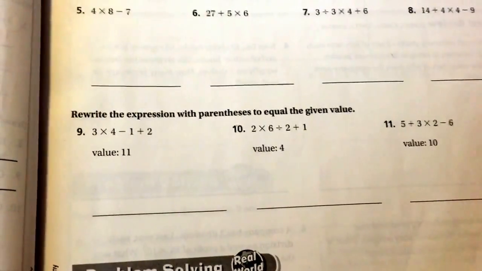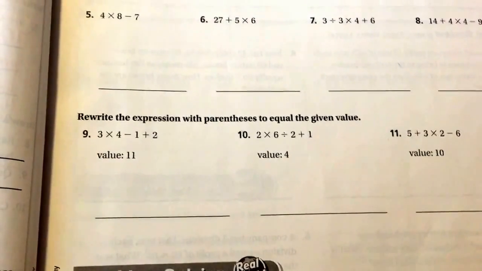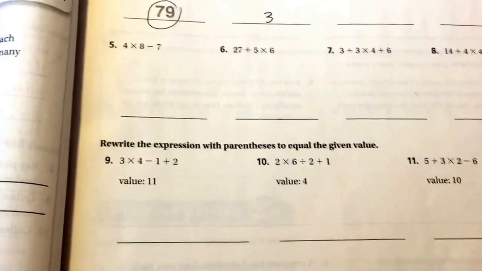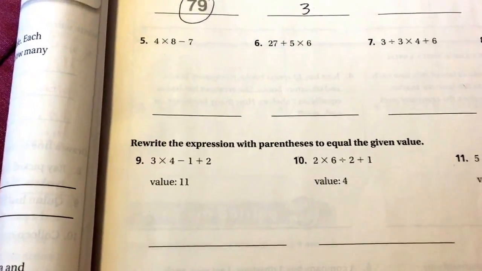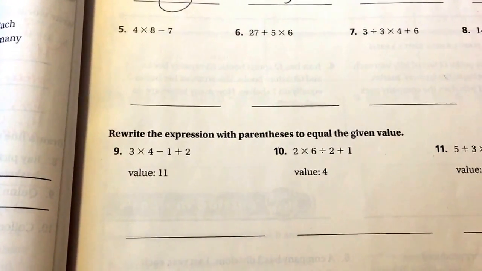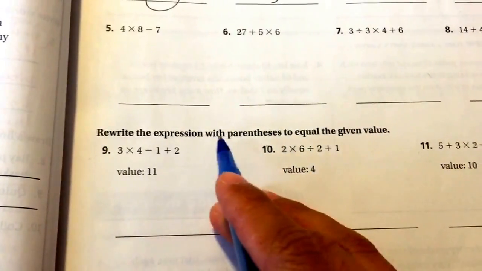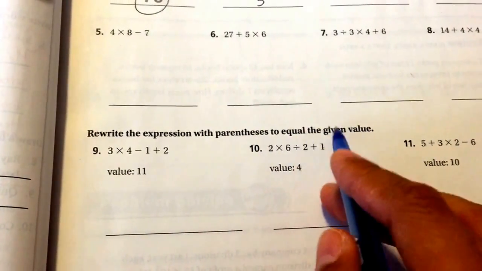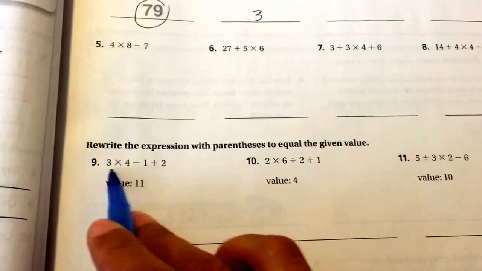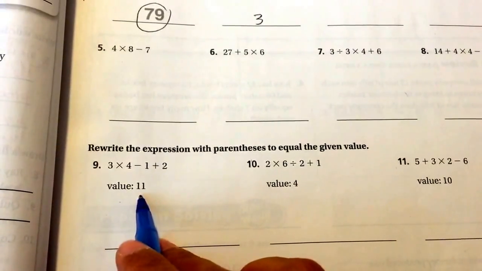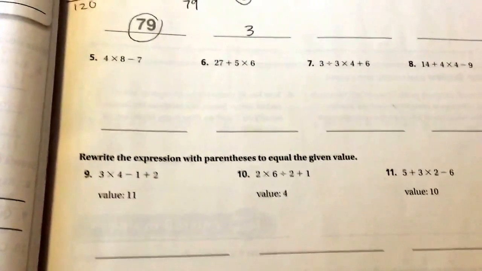Number 9, 10, and 11 is almost like a puzzle. And if you know anything about me, you know that Miss Tolentino loves puzzles. And so this is like a game, and actually this is a game I used to play in 5th grade when I was your age, where we rewrite the expression with parentheses to equal the given value. What they're saying here is if you solve this right now, you won't get 11. And let's try it out. Let me take a scratch paper just to prove that to you.